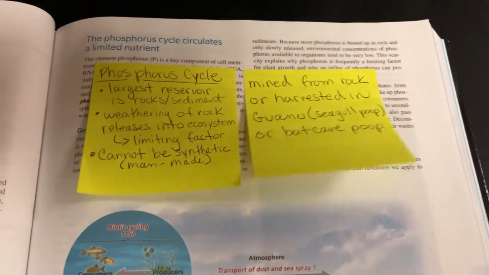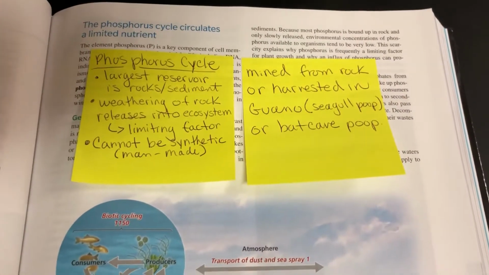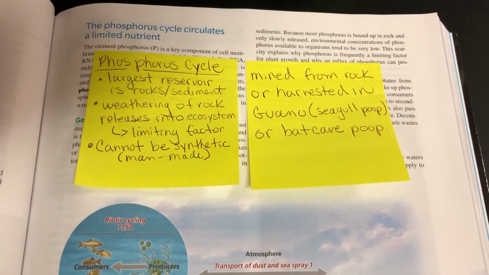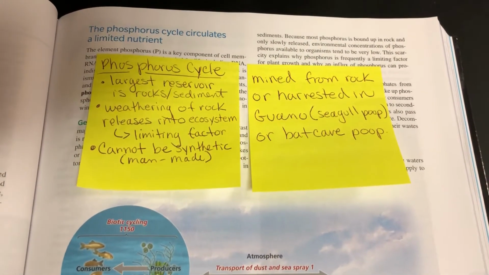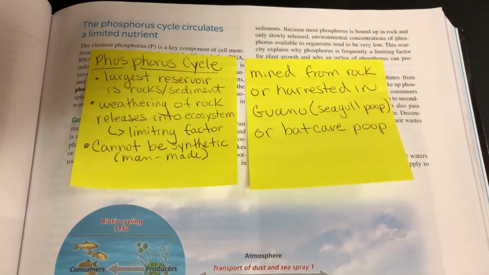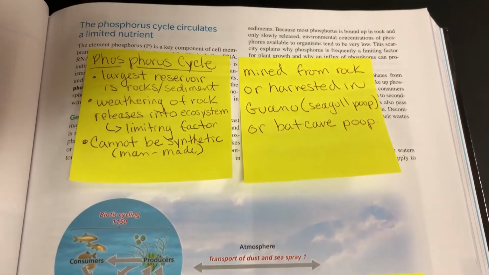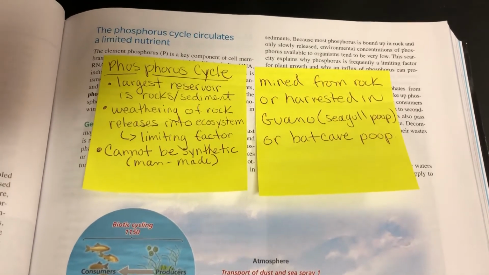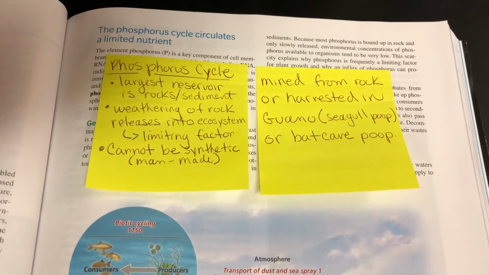All right, your phosphorus cycle. The largest reservoir of phosphorus is in the rocks or the sediment on Earth. Weathering of rock releases it into the ecosystem. That's a limiting factor. And as we said before in the beginning, this is limiting because it takes forever to happen. Also, it can't be synthetic. There is no man-made version of phosphorus.